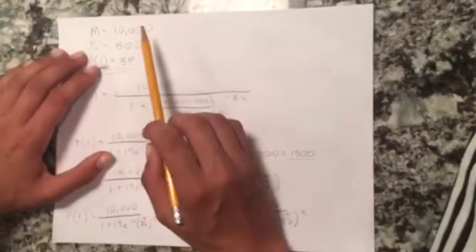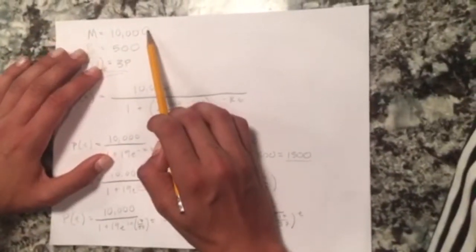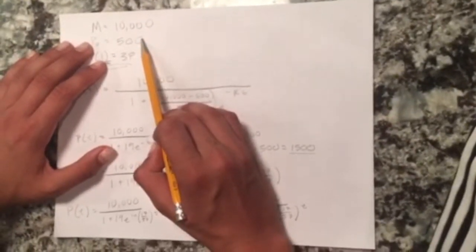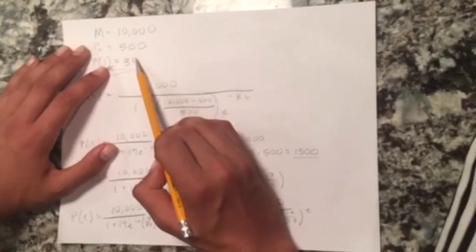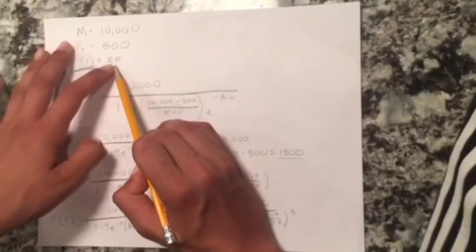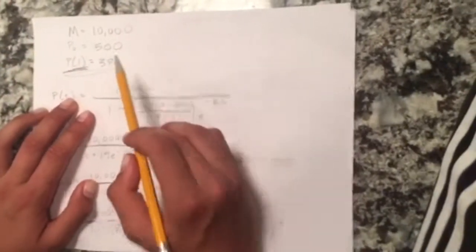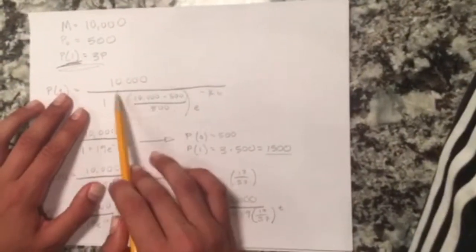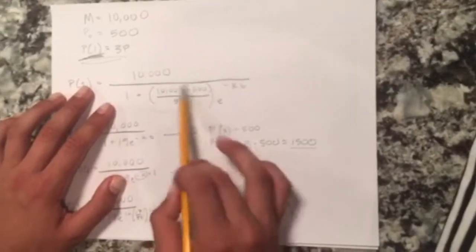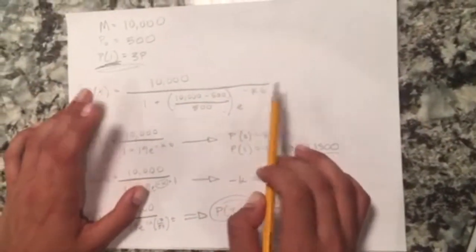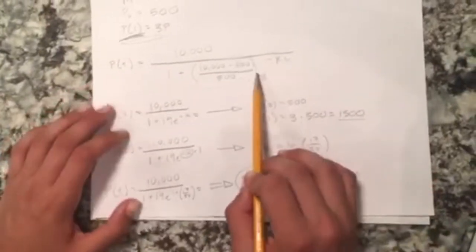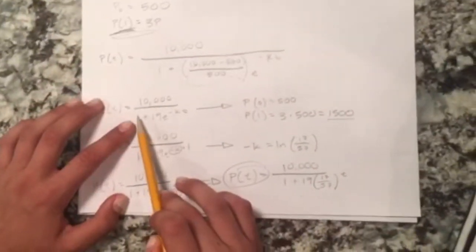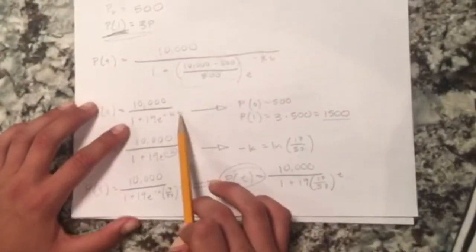Okay, let's do an example. Let's say the carrying capacity is equal to 10,000, the initial population is equal to 500, and let's say that within the first year the population triples, so P of 1 equals 3 times P of 0. We can plug all of these numbers into P of T to get 10,000 over 1 plus A, which is this right here, times e to the negative kt power. And then we can simplify this to get 10,000 over 1 plus 19e to the negative kt.